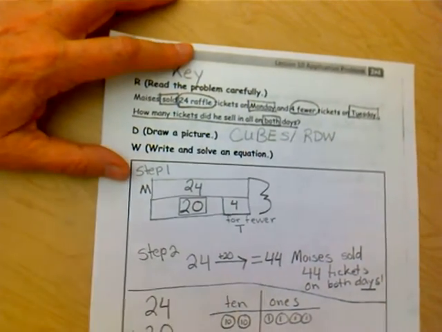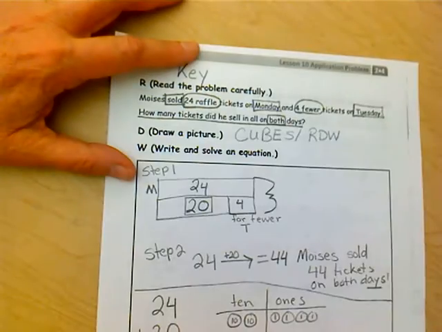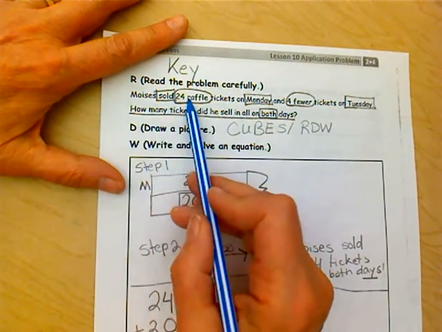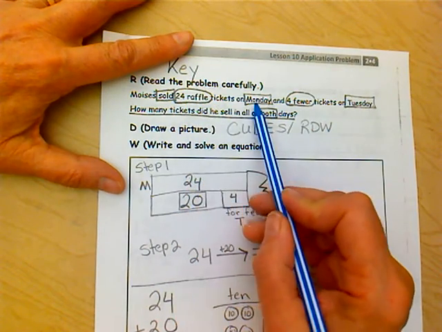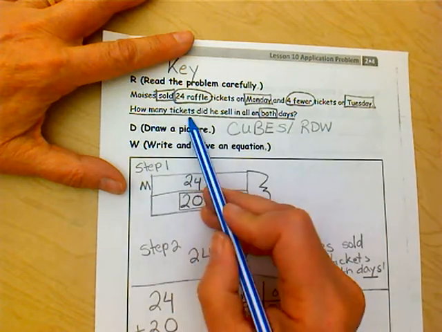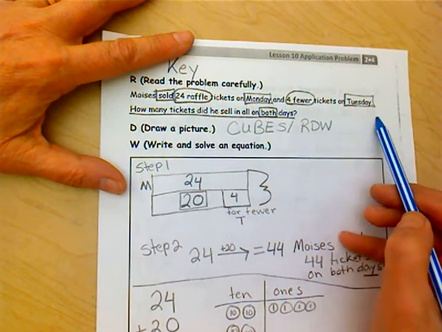Okay, let's take a look at our problem application. Man, it is blurry today. I can't quite seem to get that to not be so blurry. So, Moses sold 24 raffle tickets on Monday and 4 fewer tickets on Tuesday. How many tickets did he sell on both days?